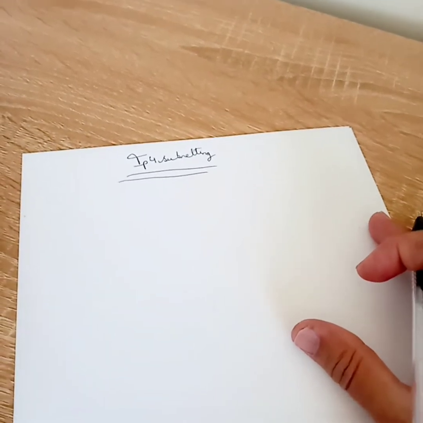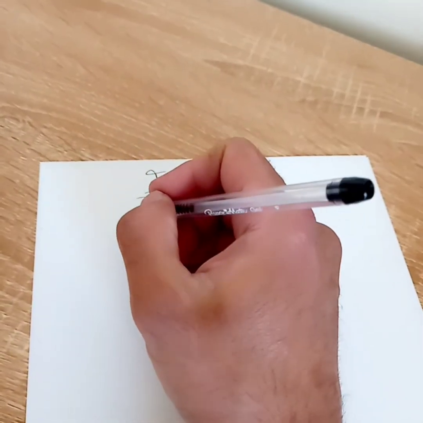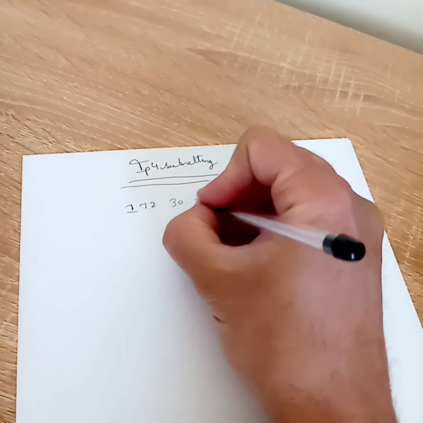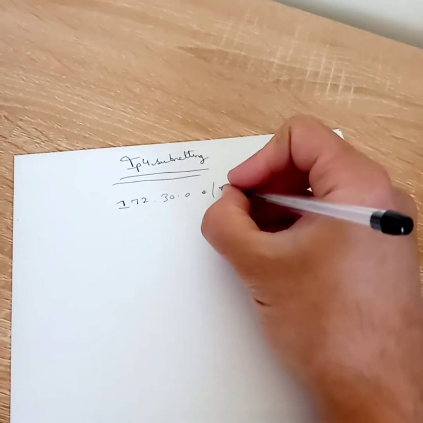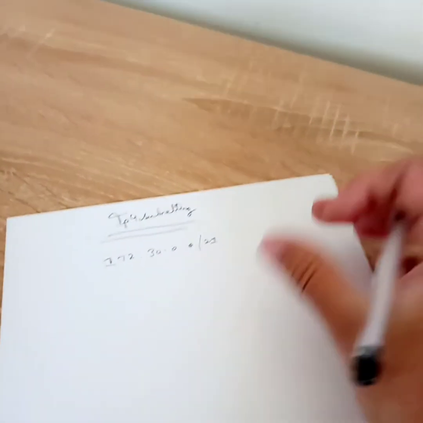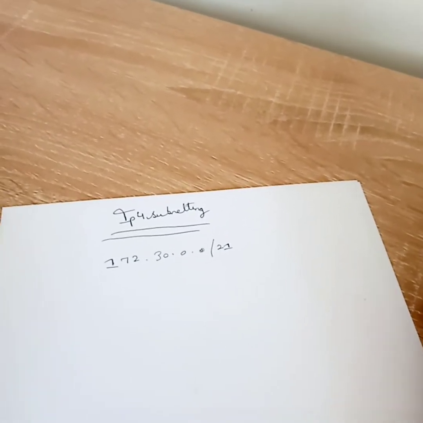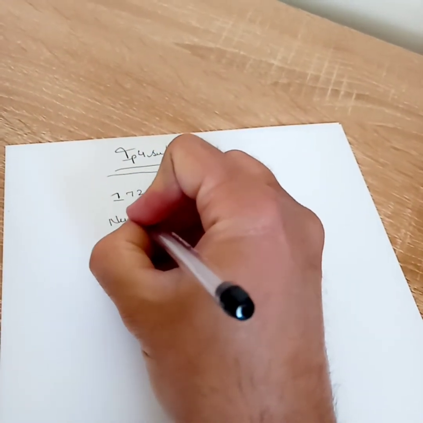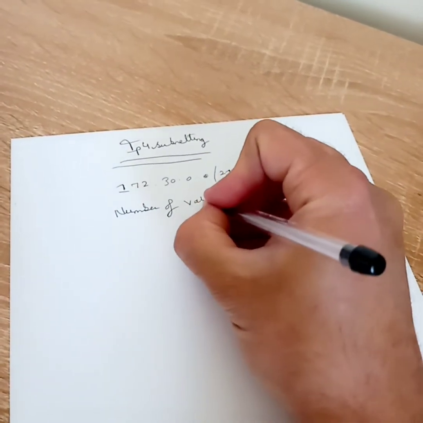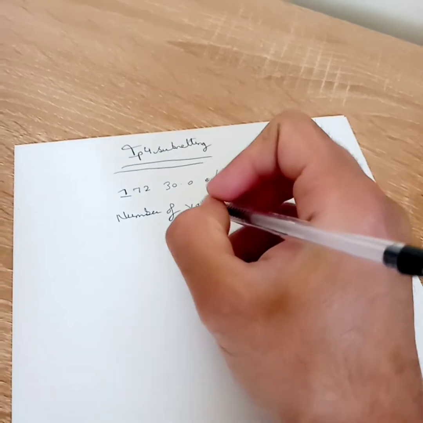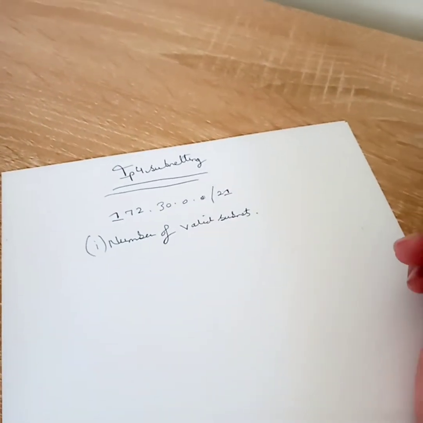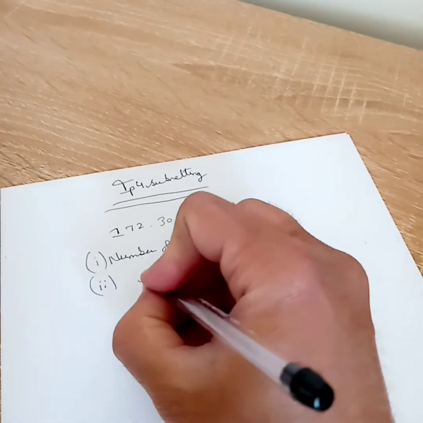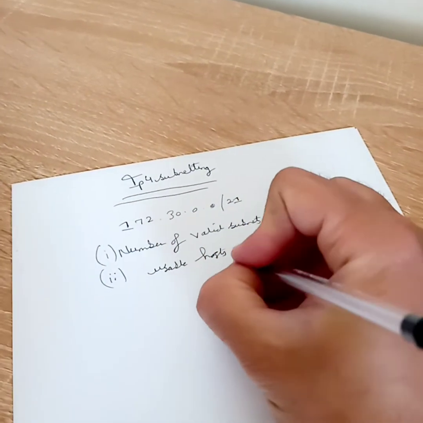So today, the IP address we have is 172.30.0.0, and our prefix notation on the side is /21. So what we need to find out is the number of valid subnets. That's point number one we need to find out. And the second one is usable hosts per subnet.